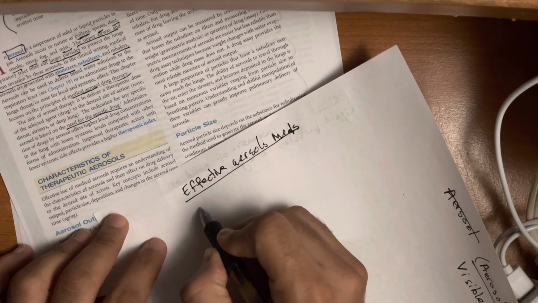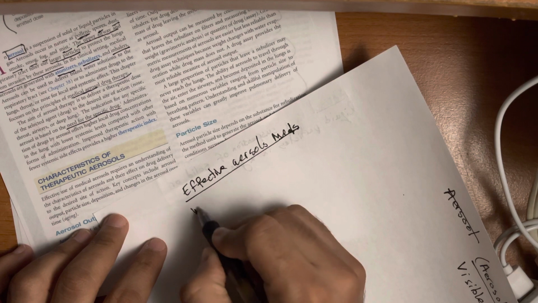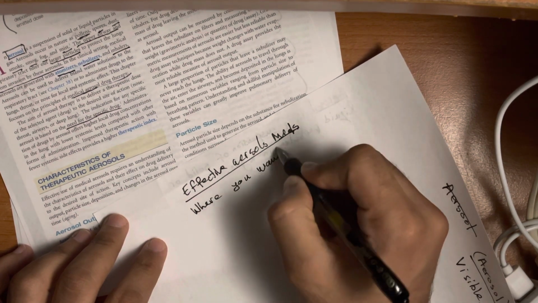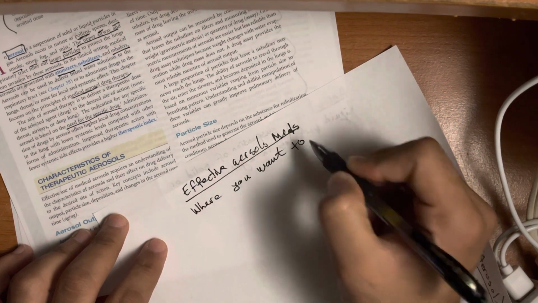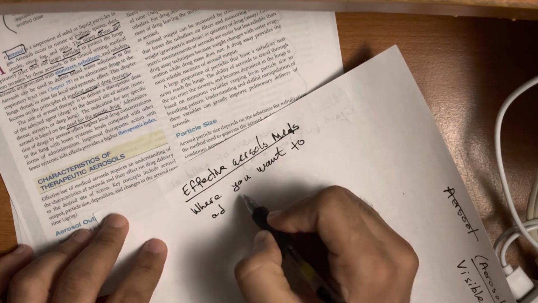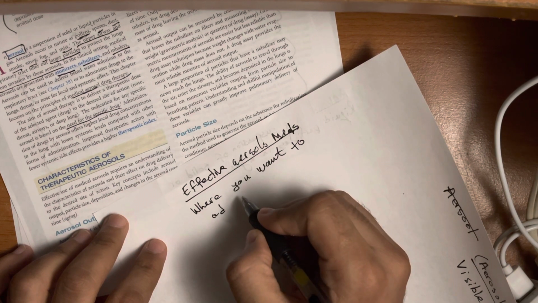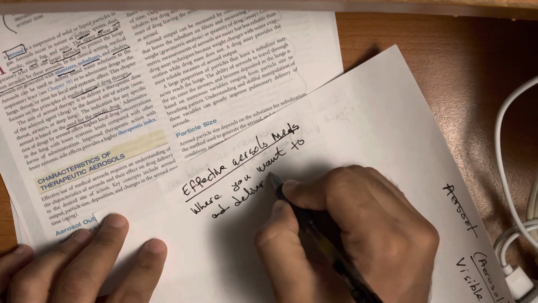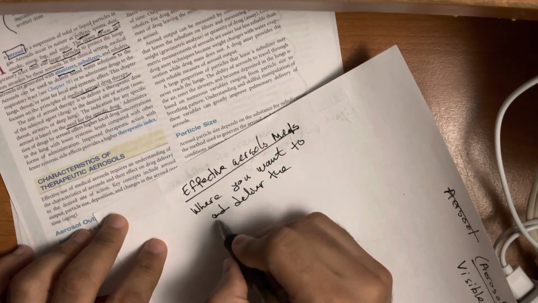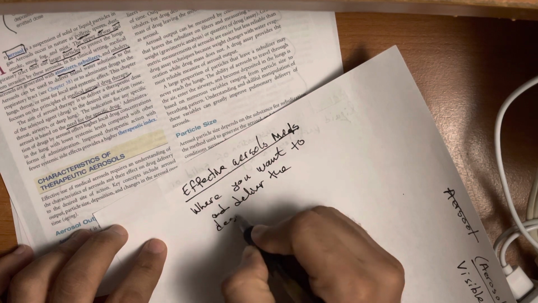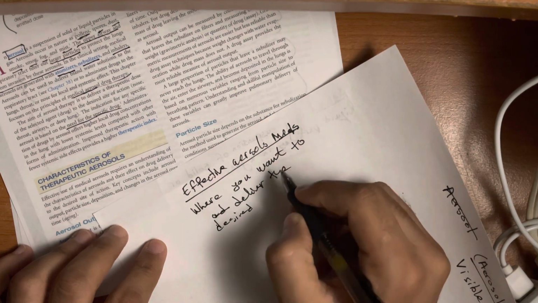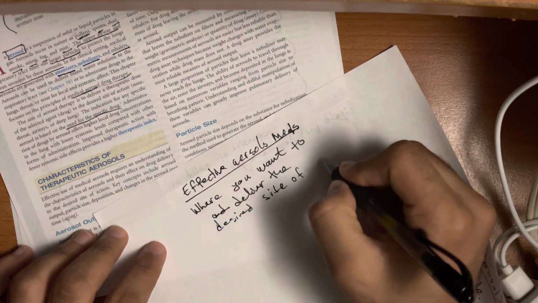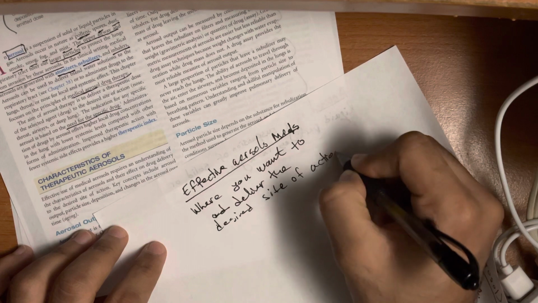Basically, you need to understand where you want to administer or to deliver the desired site of action.